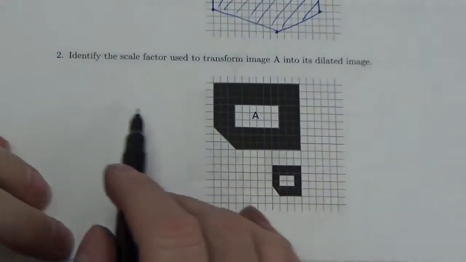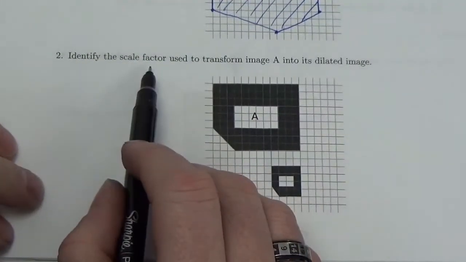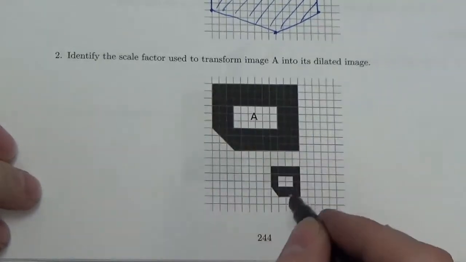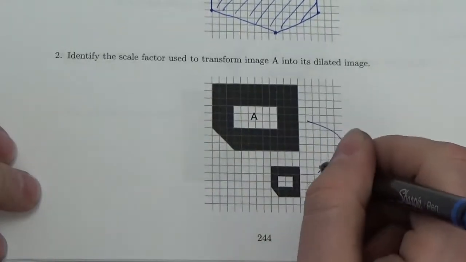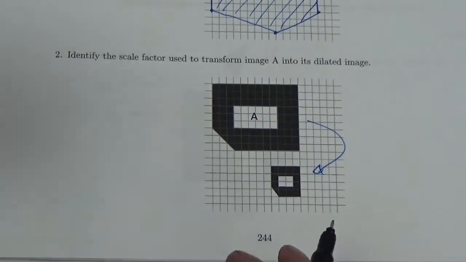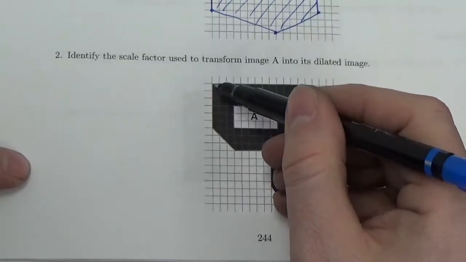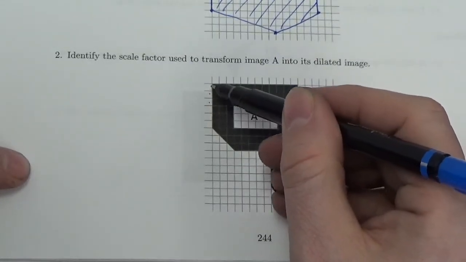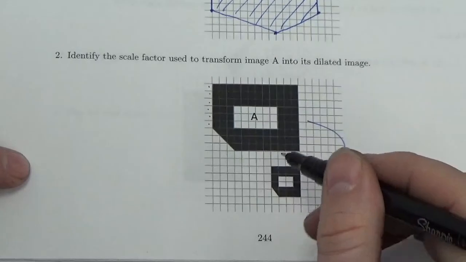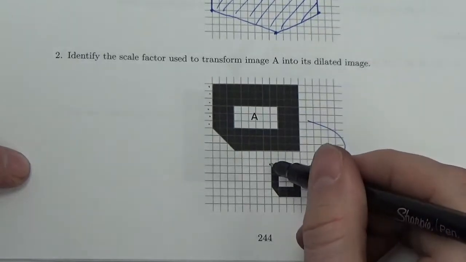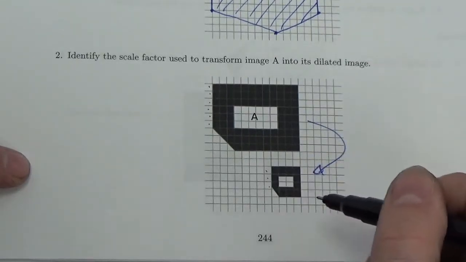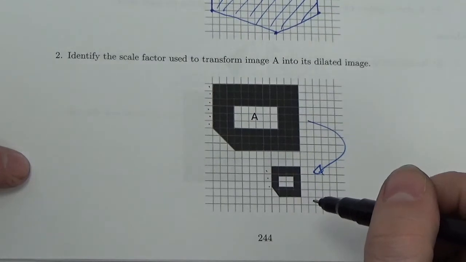Okay, now we want to take a look at this question here and identify the scale factor used to transform image A into its dilated image down here. Well, all I got to do is compare the lengths here. So let's just take a look at this length straight down here. So it's 1, 2, 3, 4, 5, 6 units down. And this one here looks like it's 1, 2, 3 units down. Okay?